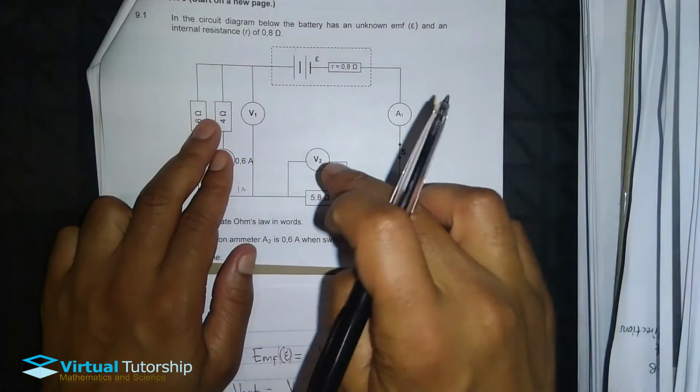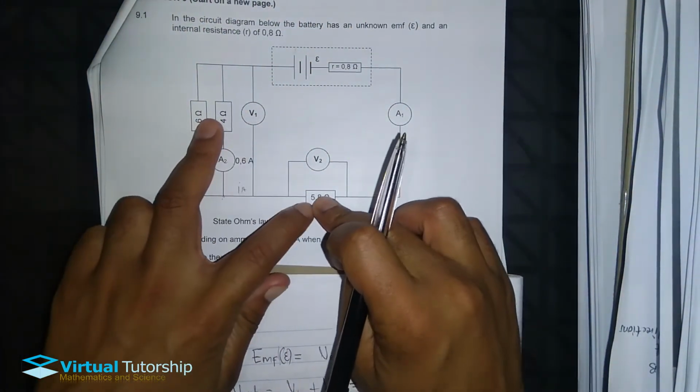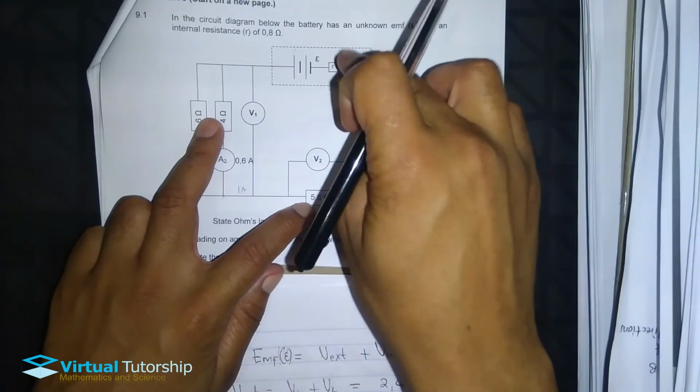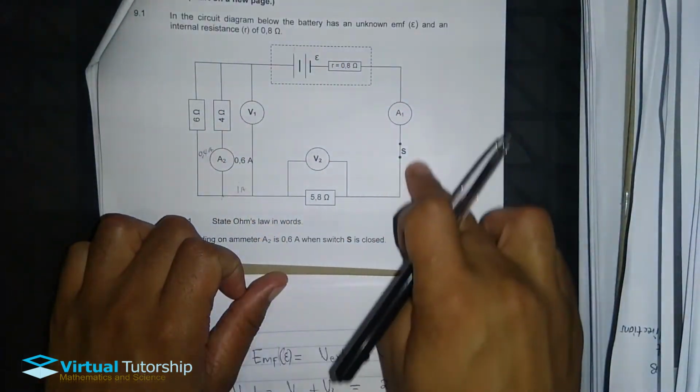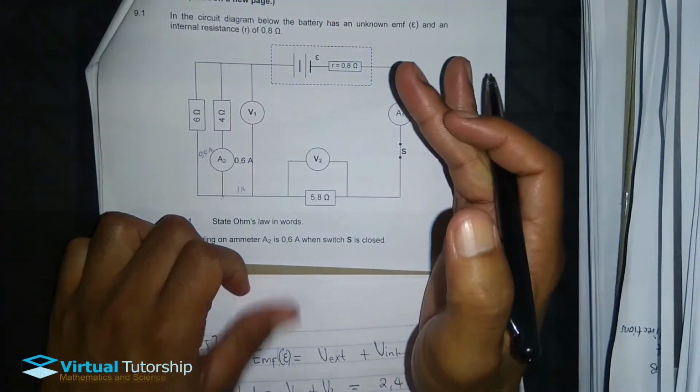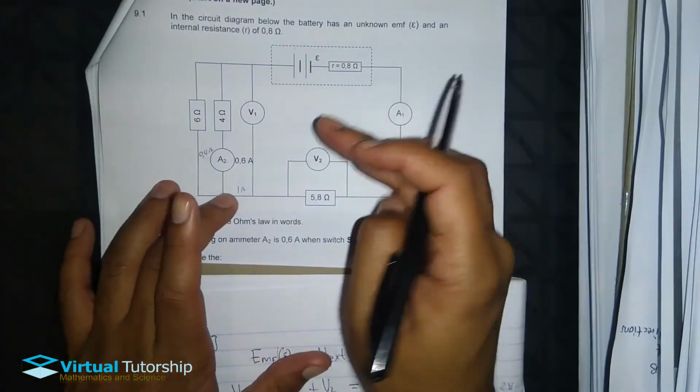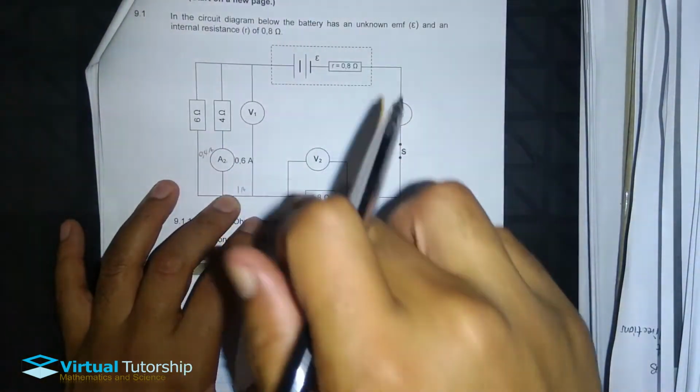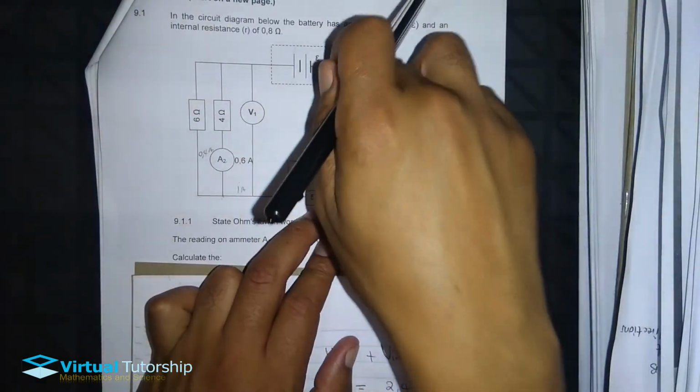Since the parallel connection, the 5.8 and the 0.8 ohms are connected in series in the whole circuit, the 1 ampere flowing from the parallel connection flows here as well as here.